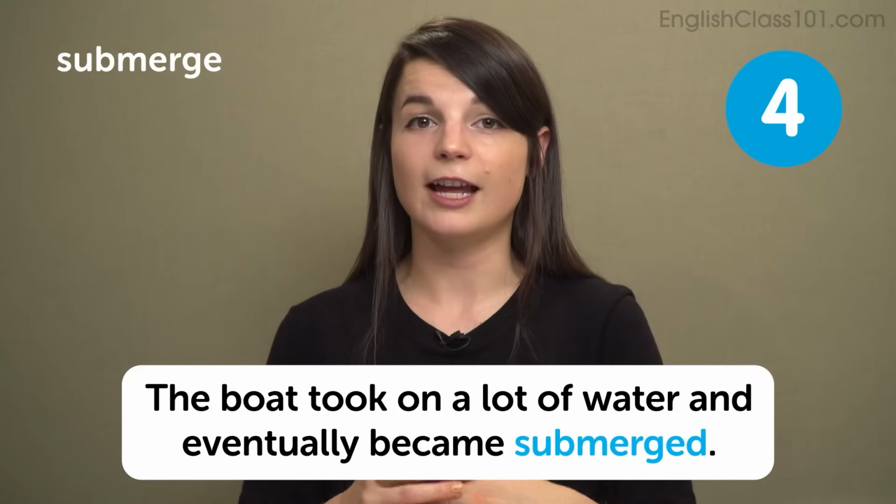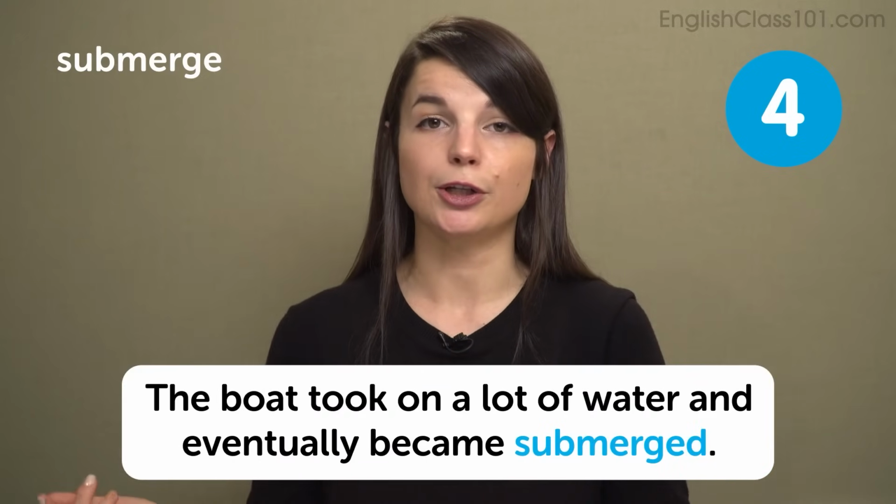Submerge, you can see there's that sub meaning under, yeah? So we see the same thing in words like submarine, yeah? So submarine, marine refers to ocean, water, yeah? So sub meaning under, marine. So one more example sentence. The boat took on a lot of water and eventually became submerged.